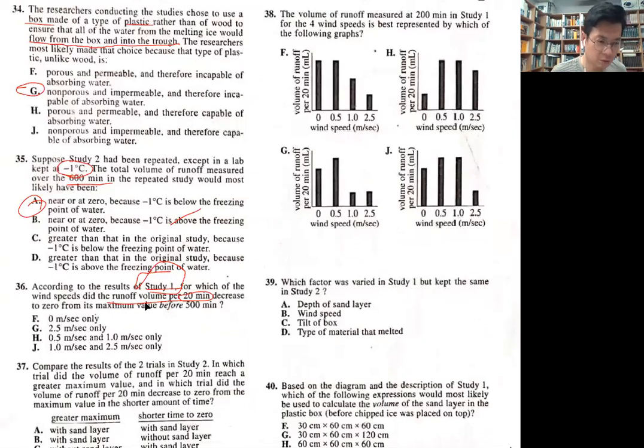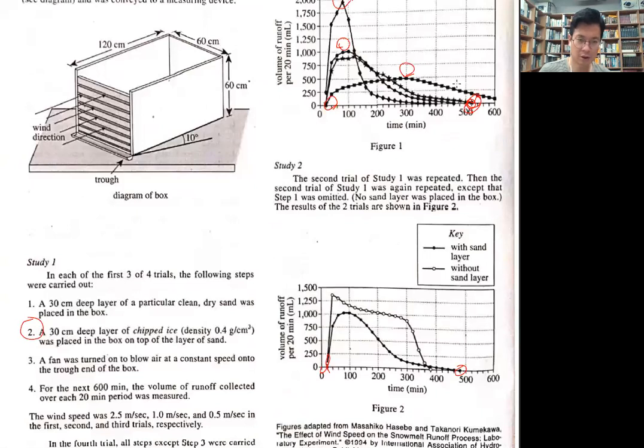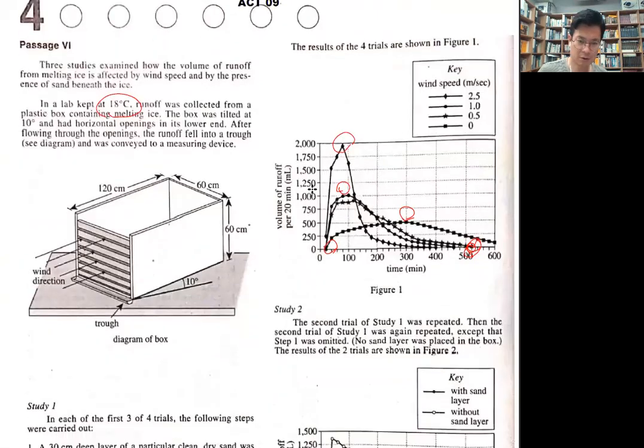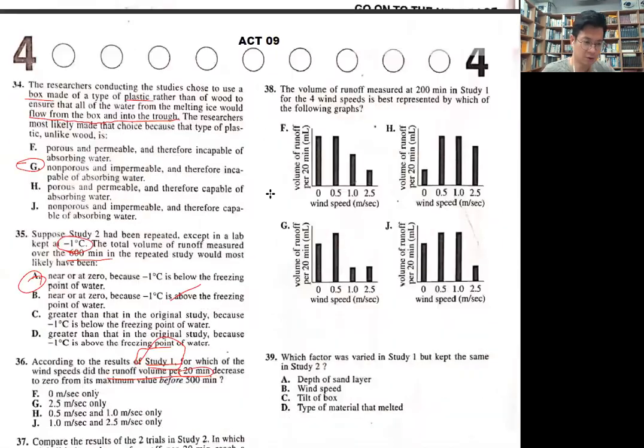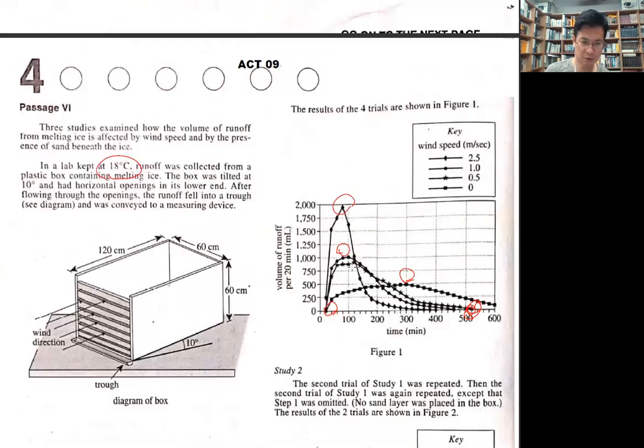So which of the following runoff volumes decreased to 0 from maximum before decreasing to 0? Okay, so except 0, everything works. J is maximum and decreases to 0. Maximum decreases to 0. The start is not fast enough to decrease to 0.